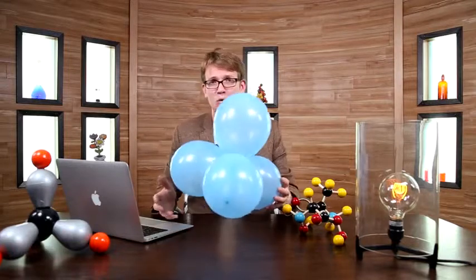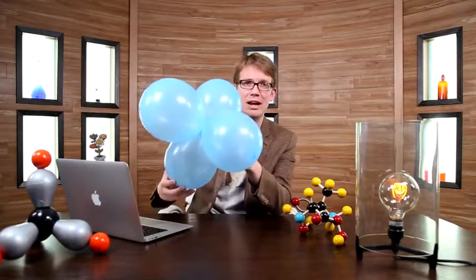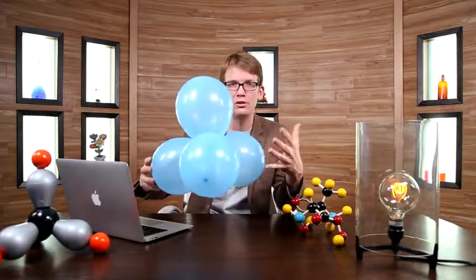It's the easiest way for all the orbitals to form something like a sphere around the atom but not interact too much. I didn't do anything fancy to make these balloons take this shape. I just tied them together at the base. They naturally form this shape because they can't overlap with each other. And yes, this is exactly what's going on with water.